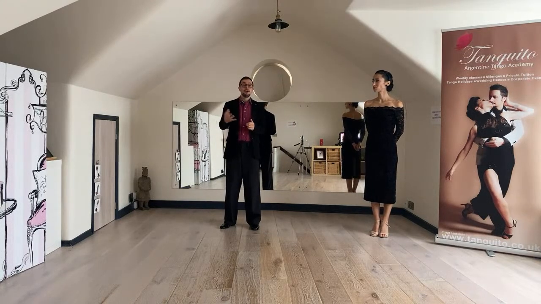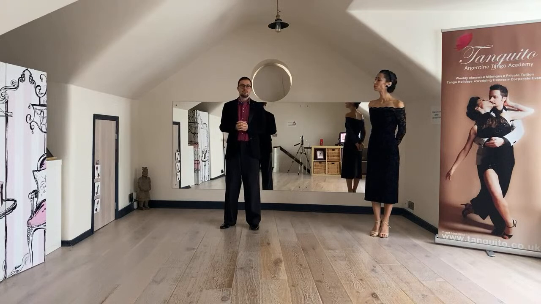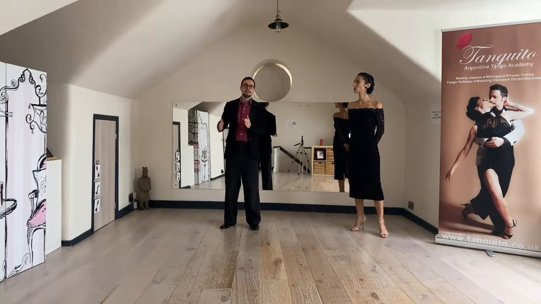So there's lots of going in and out, so it's a bit rounded, it's a bit circular, the Vals. This is why we want to use a lot of pivots, as we'll see today. But it's also repeating itself, therefore you want to repeat that step.